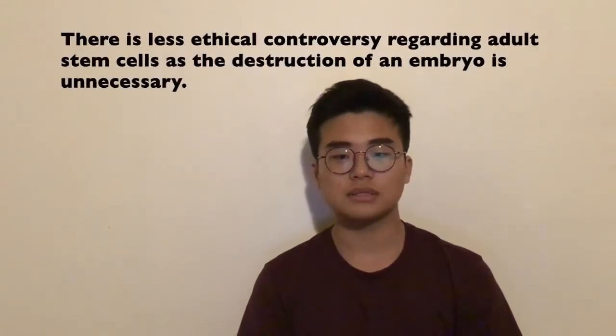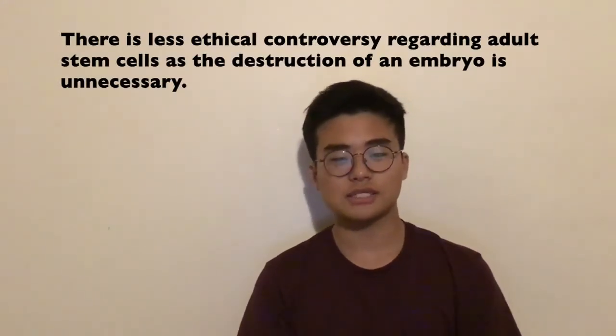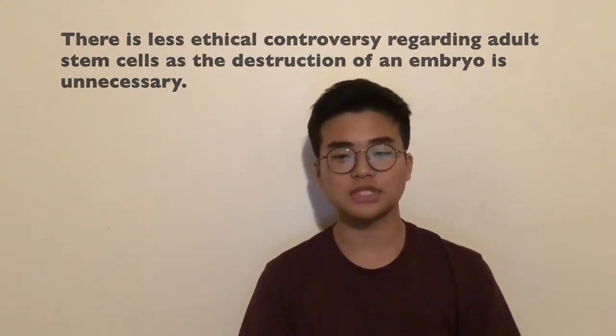Adult stem cells are derived from adult tissue and are believed to have a limited ability of differentiating into diverse cell types. As adult stem cells are found in adult tissue and do not involve the destruction of an embryo, the technology is not considered to be ethically controversial.